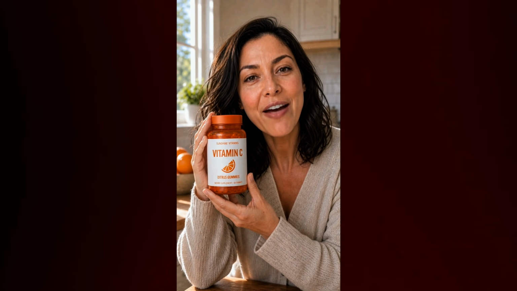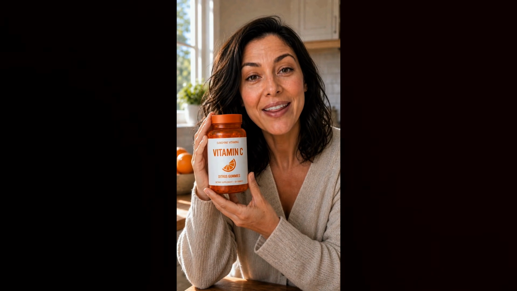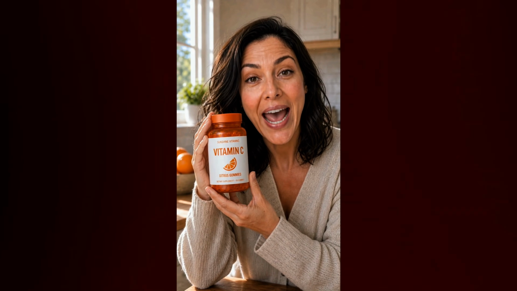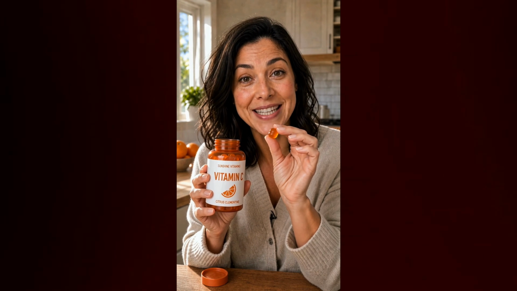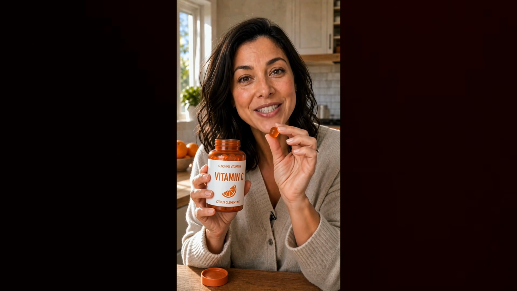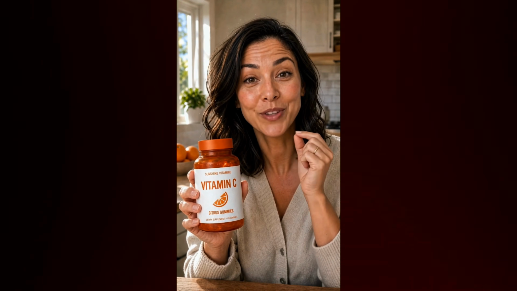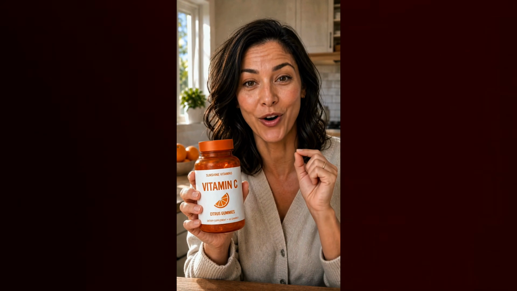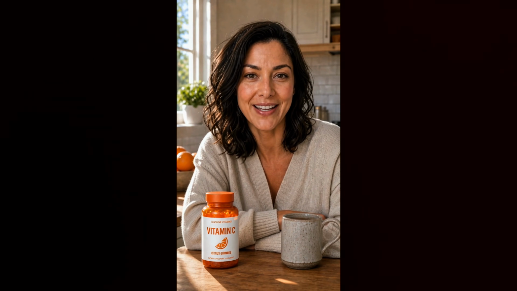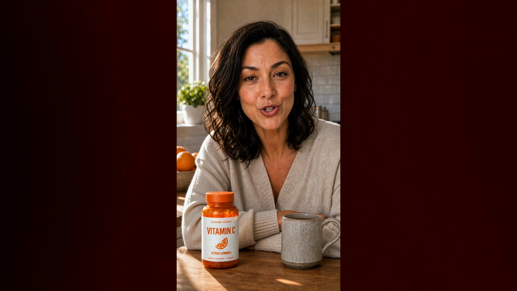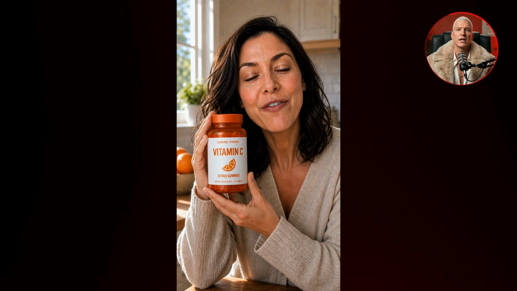Okay, I've tried every vitamin C out there, and this is the first one I actually look forward to. Most gummies are either packed with sugar or taste like medicine. These, just real citrus. That's the whole thing. Okay, that actually tastes like a real orange. 60 gummies, immune support, 1 a day, done. Now it's just part of my morning, right next to the coffee. If you hate swallowing pills, just try these. You'll get it.